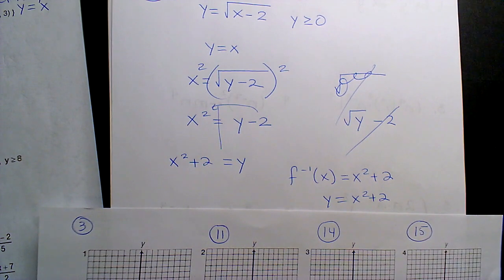Okay, here's what you're doing with this assignment. For 3, 11, 14, and 15, you're going to graph the function and the inverse function. You're going to graph them both because then you guys need to have them both. And then we're going to go ahead and prove by that y equal x line that it is the inverse, so that visually you guys understand whether or not you did it right.